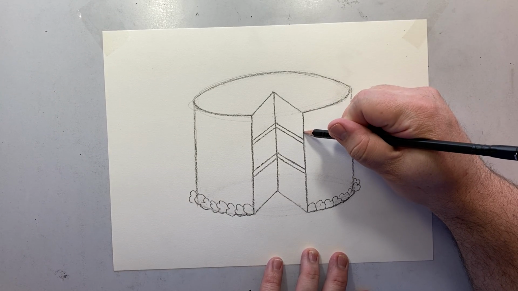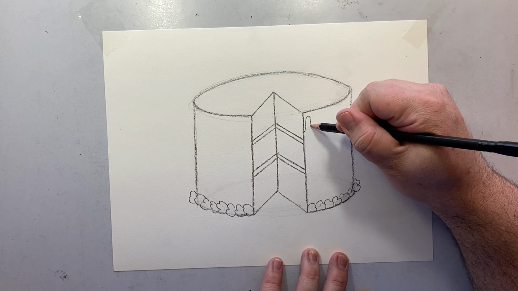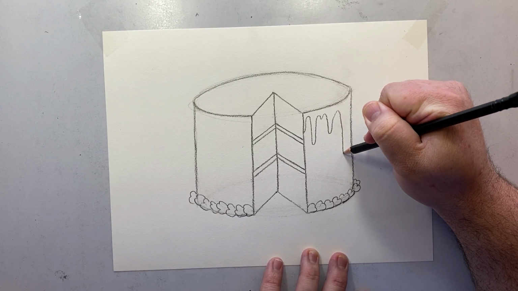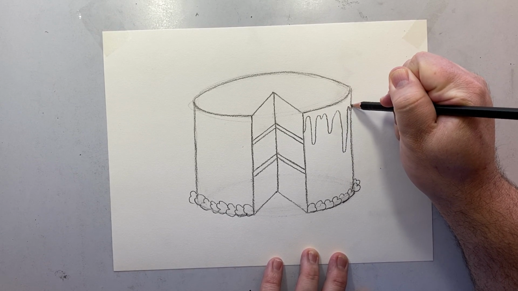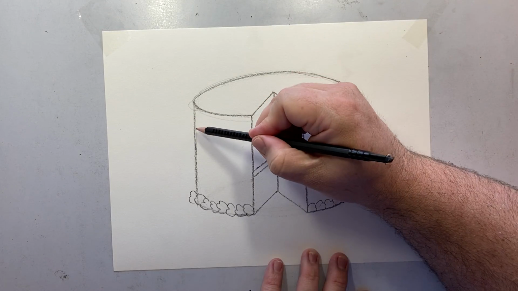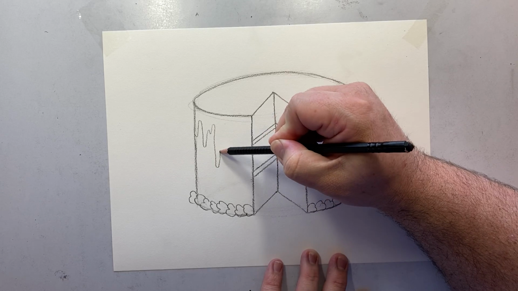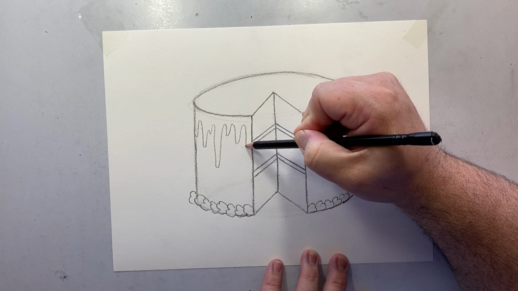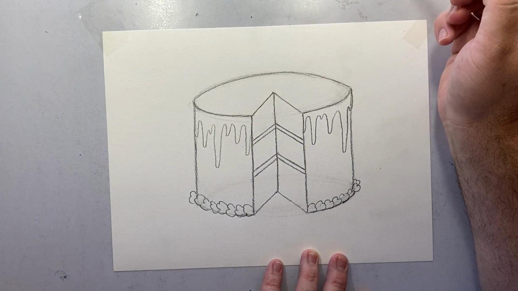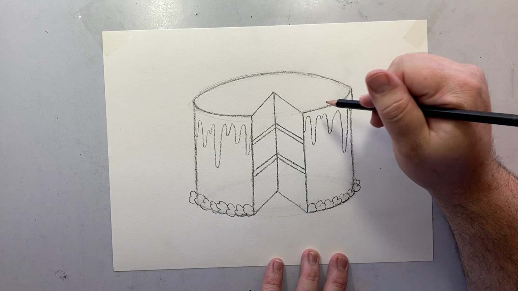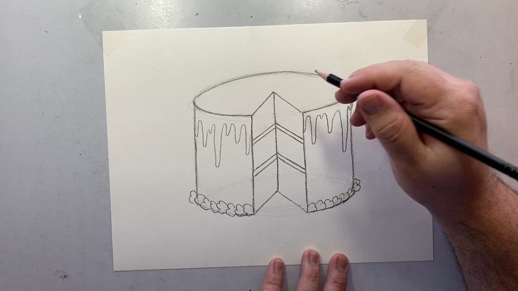Maybe there's a drizzle. Maybe there's like a chocolate drizzle or a strawberry drizzle on the cake. And so I'm going to make that wavy line. You don't have to. And maybe there's, what kind of decoration can we put at the top?